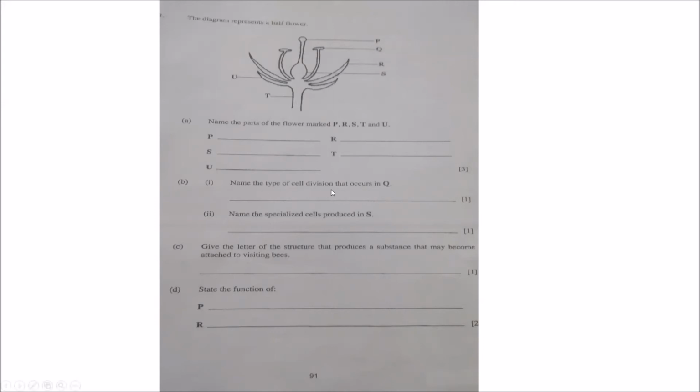All right, name the type of cell division that occurs inside Q. All right, Q is pointing here. Now, we wouldn't have talked about this yet, but I plan to talk to you guys about it soon. But there's two types of cell division. You have mitosis and you have meiosis. Now, the easiest thing to remember about them is that meiosis is the type of cell division that takes place inside sex cells. Okay, so sperm cells and egg cells, whatever cell division is used to basically create gamete cells, that's going to be caused by meiosis. Okay, so Q is the anther.